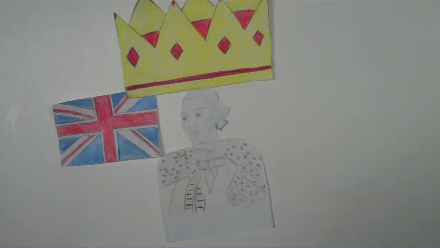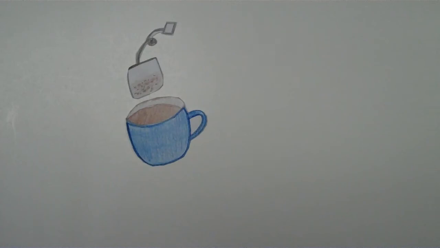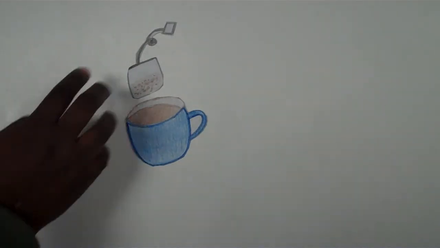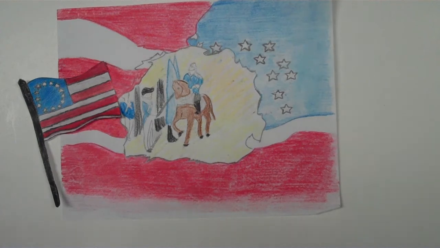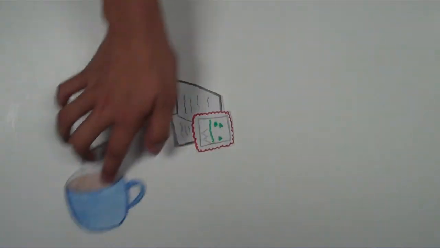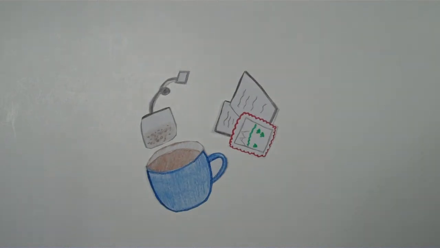When King George was alive, he passed a series of acts in the colonies that led to events such as the Boston Tea Party, a rebellion from the colonists, and eventually the American Revolution. Examples of these acts are the Stamp Act, which was a tax on paper goods, and the Tea Act, which lowered tea prices and led to the Boston Tea Party.